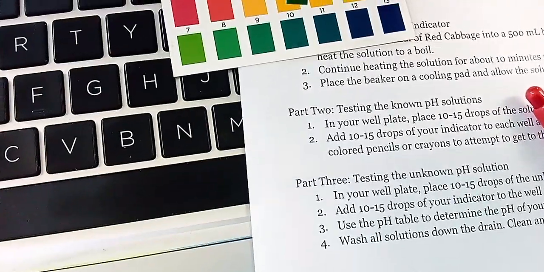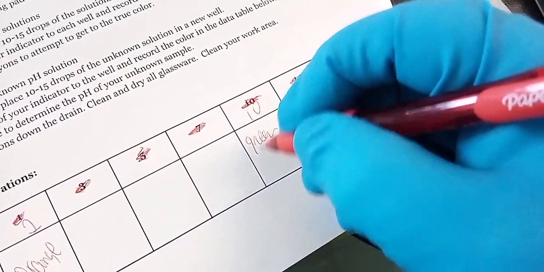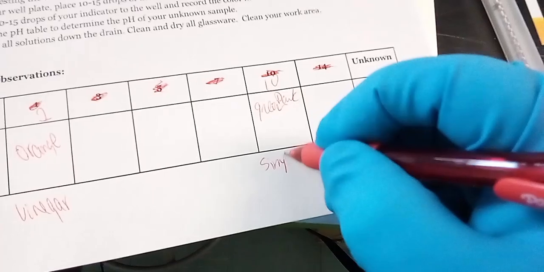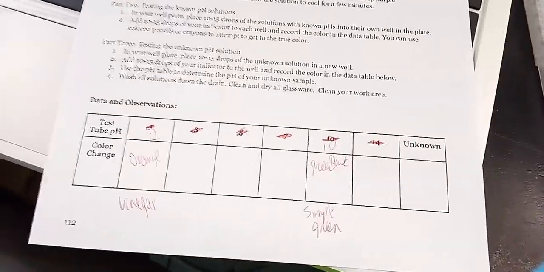It's almost like a pH 10. Yeah, looks like a pH 10. This has a pH of 10. So I'm going to go here, pH of 10, and I had it here. So this is a pH of 10. And this is green, dark green, and this is going to be the simple green. I asked a custodian to give me a little bit of the cleaner that she was using, and that's why it has a pH of 10.